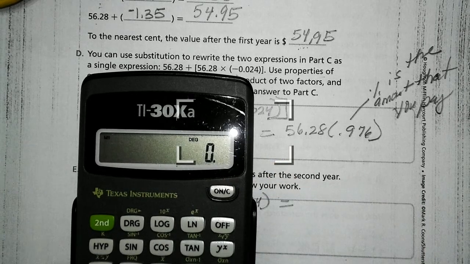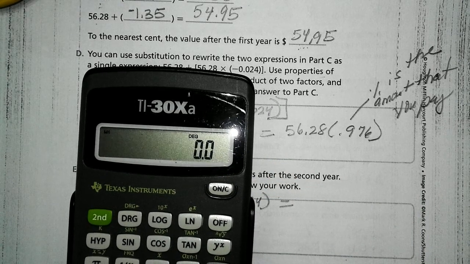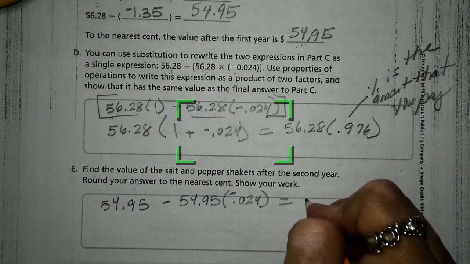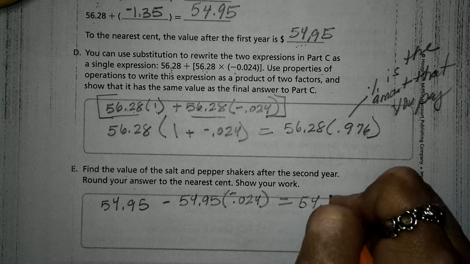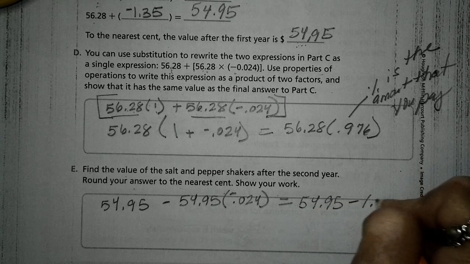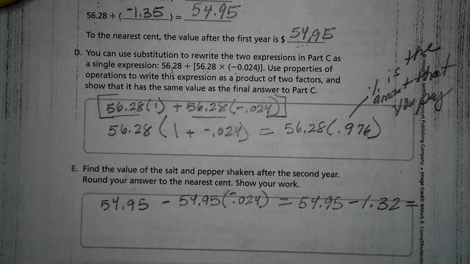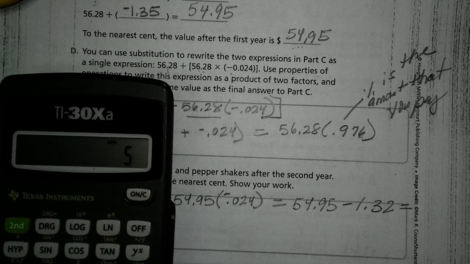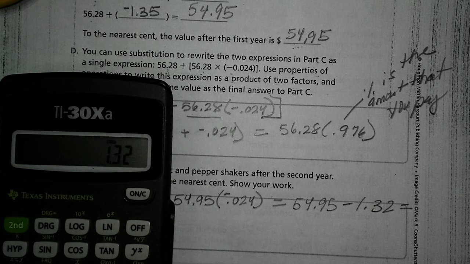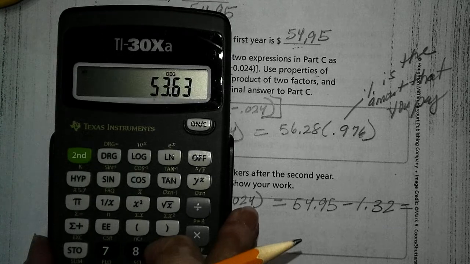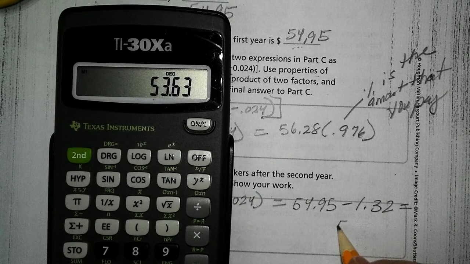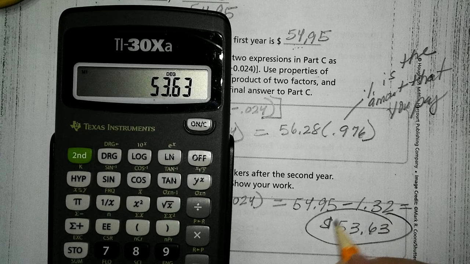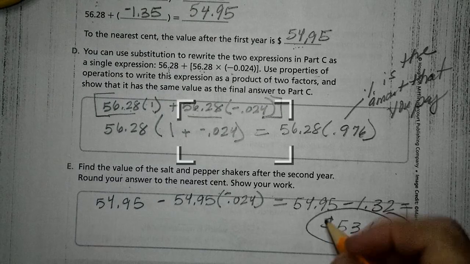So $54.95 times 0.024 is $1.32. So we're going to do $54.95 minus $1.32. So that means after 2 years, there only were $53.63, those salt and pepper shakers.